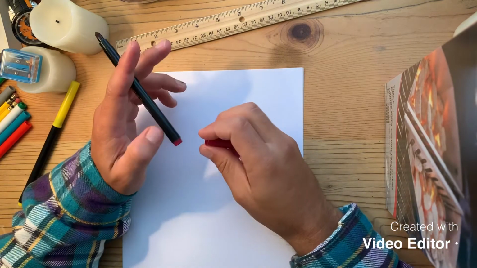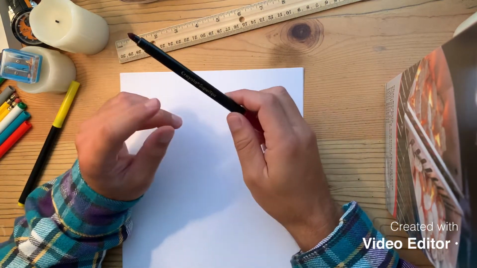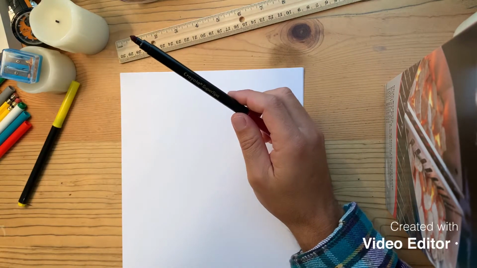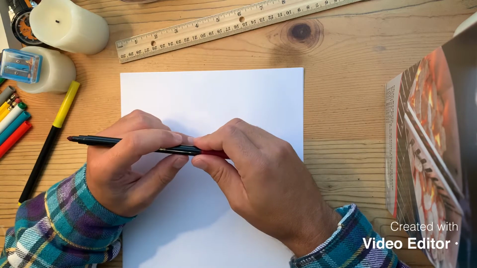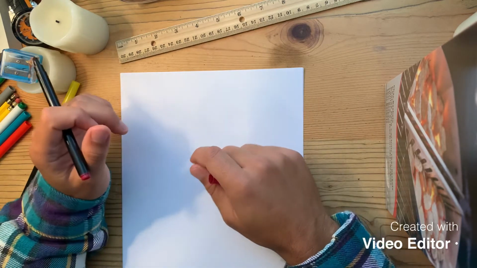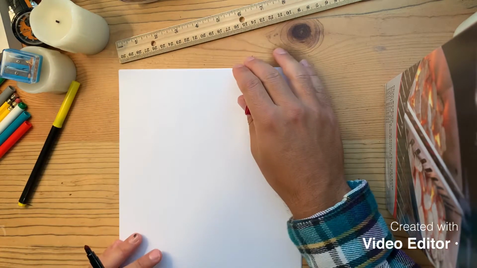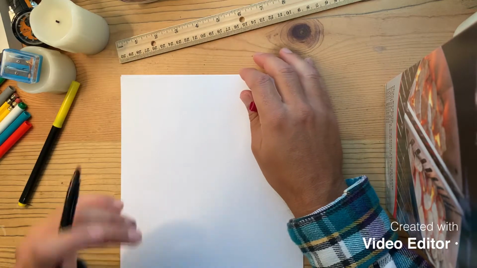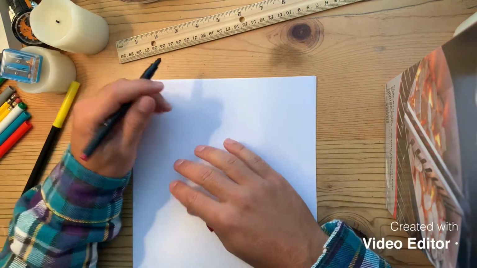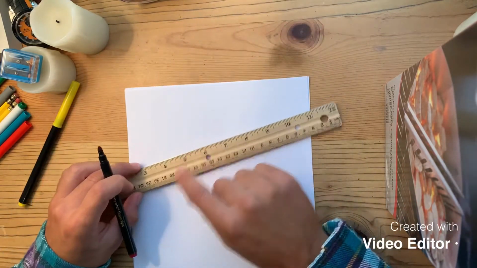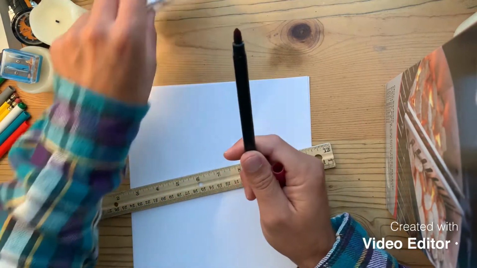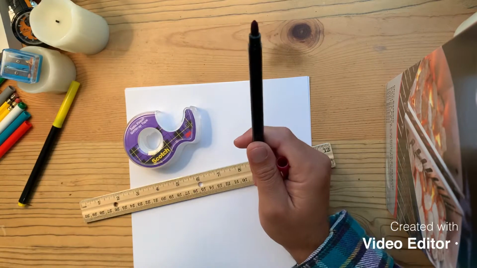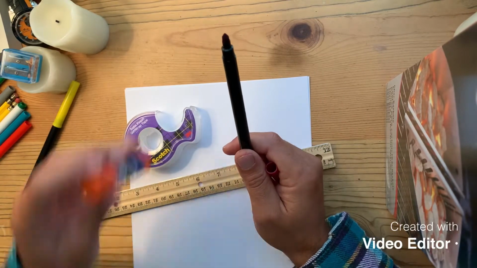Hello everybody, my name is Andrew Riza and this is a presentation on ratios, and today we are going to create a scale model of a rectangular prism. In order to do that, we're going to need a few different materials, including a ruler, a marker or a pencil, and some tape. If you have a glue stick, that would work great.